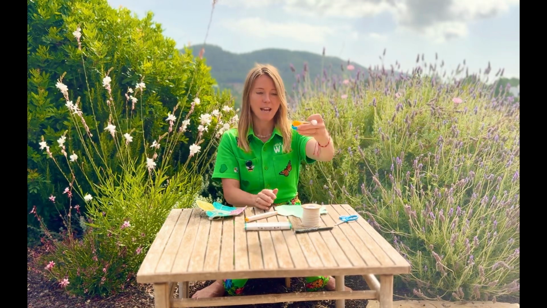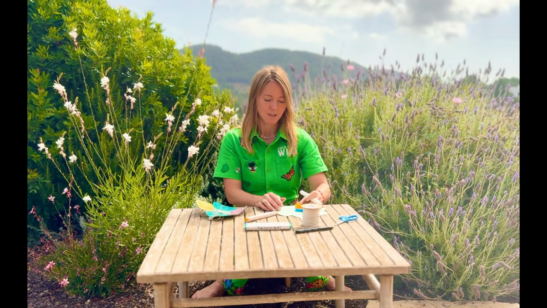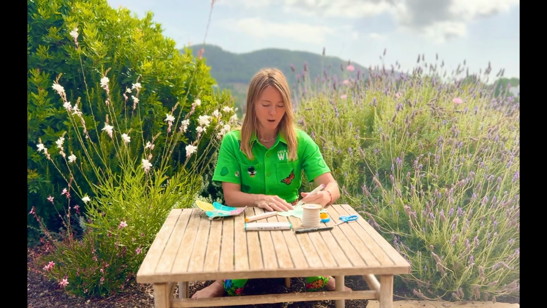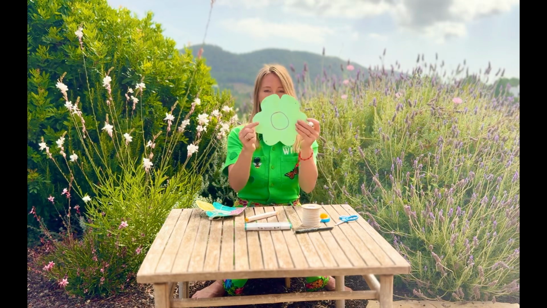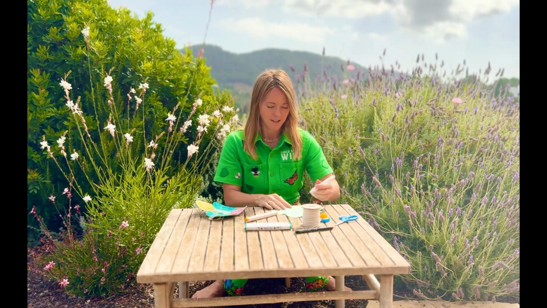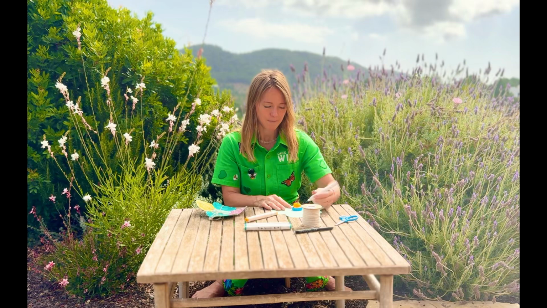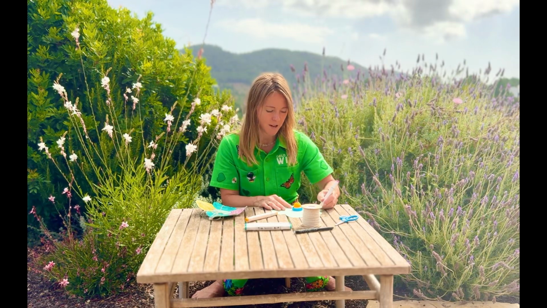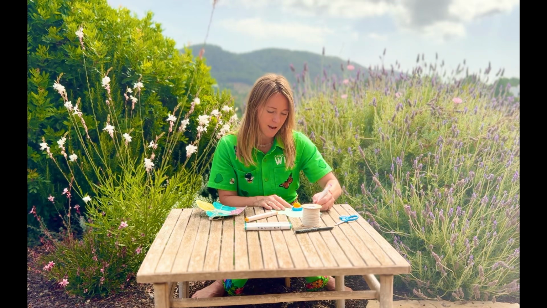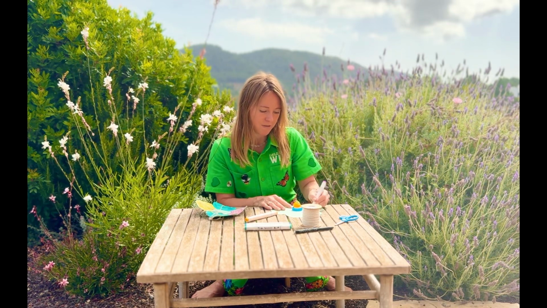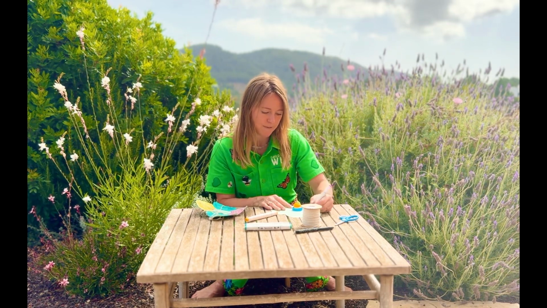And what we're going to do in the end is put this bottle top in the middle here. So what I'm going to do, I'll show you on the camera in a minute, is just make a little central area there where we're going to put the bottle cap, and then I can go on and colour the rest of my flower.